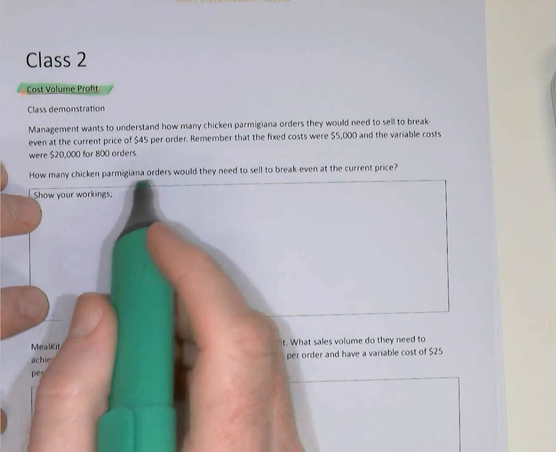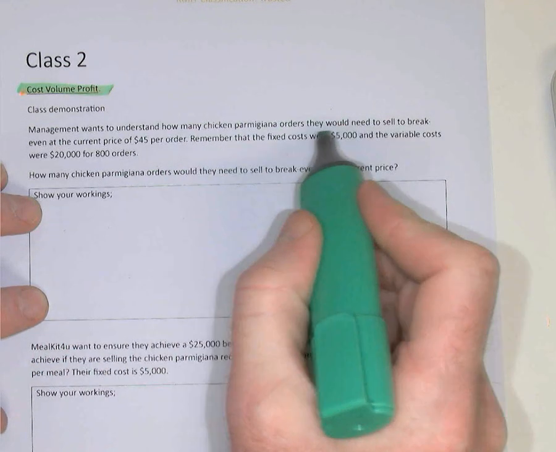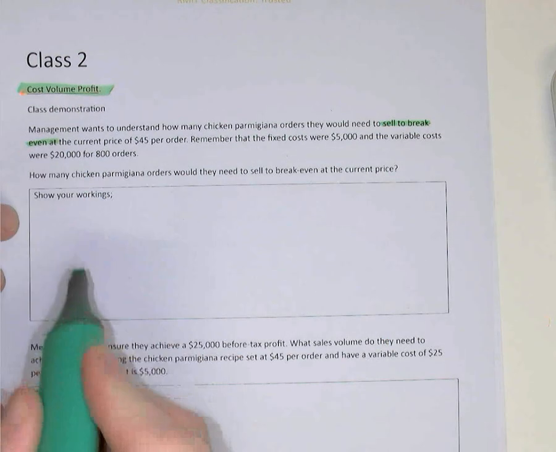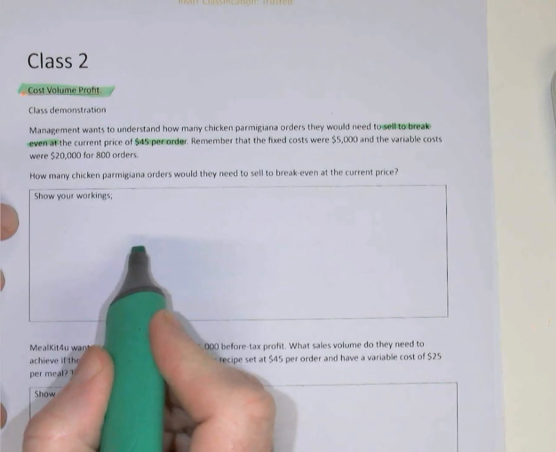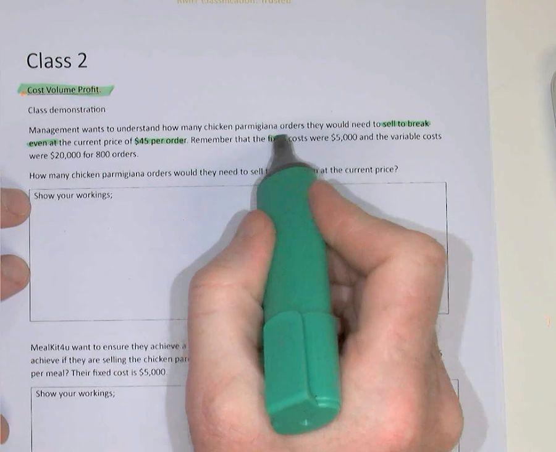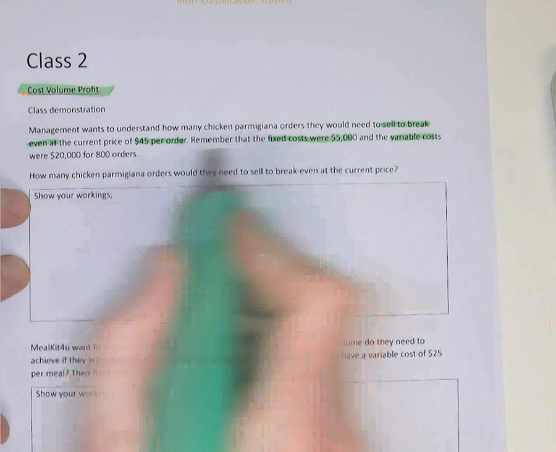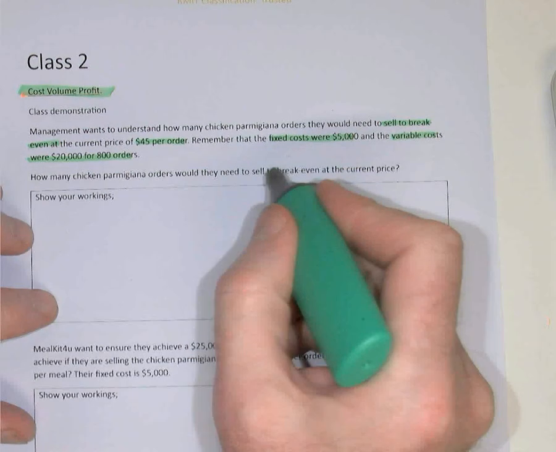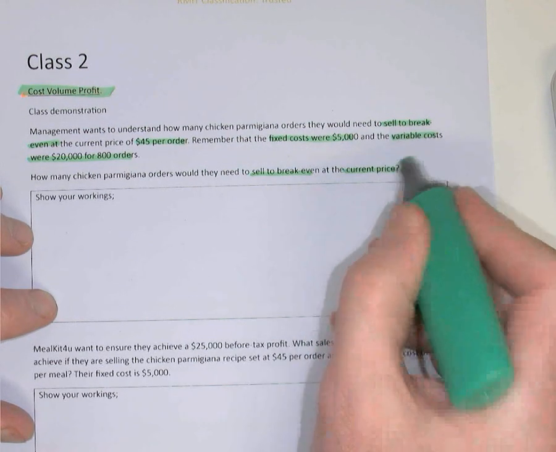So, cost volume profit class demonstration. Management wants to understand how many chicken parmigiana orders they would need to sell to break even at the current price of $45 per order. We already remembered that the fixed costs were $5,000 and variable costs were $20,000 for 800 orders. So how many chicken parmigiana orders do we need to break even at the current price?